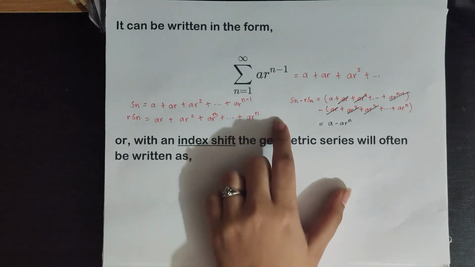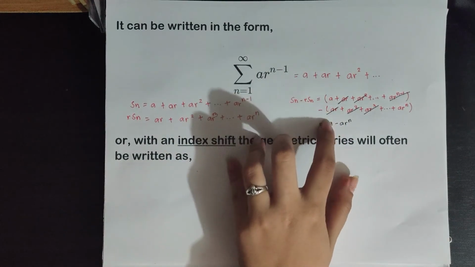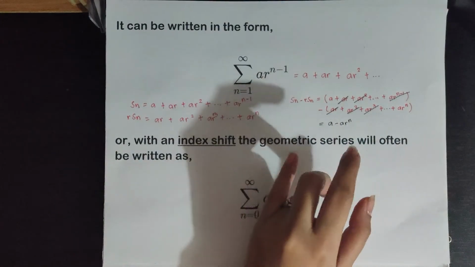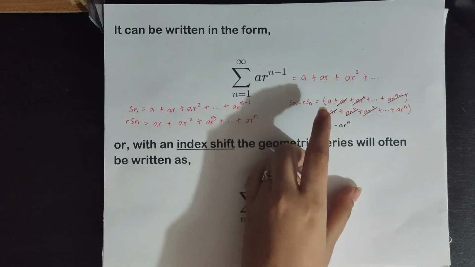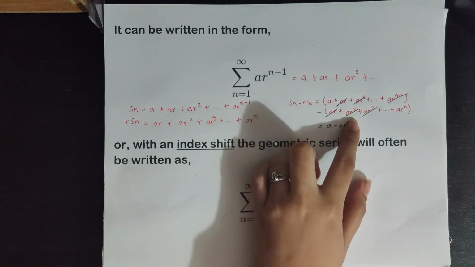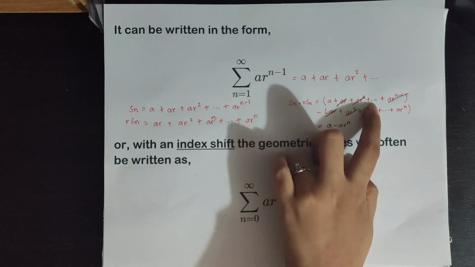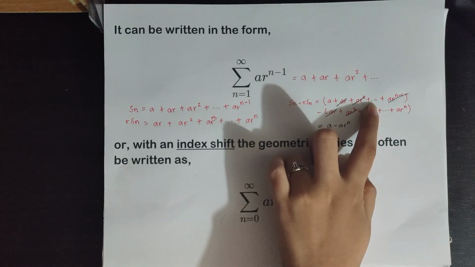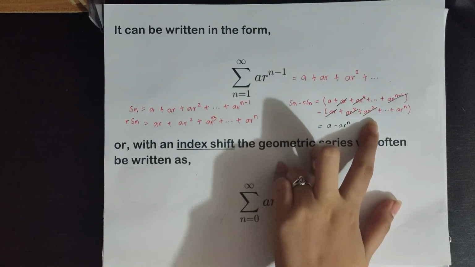For example, you see that there's a plus ar and a minus ar, so those two terms are going to cancel. Then there's a plus ar squared and a minus ar squared. Those two also cancel. Then somewhere in the dot dot dot, there's a positive ar cubed and a minus ar cubed to cancel.